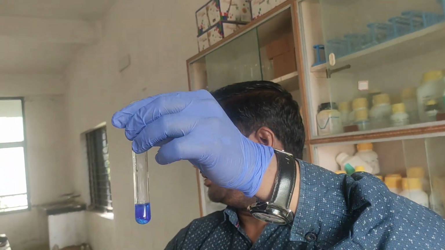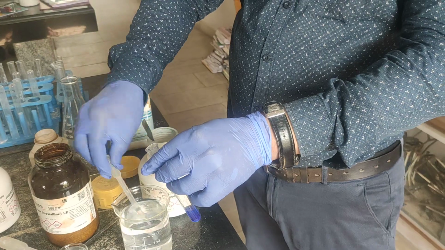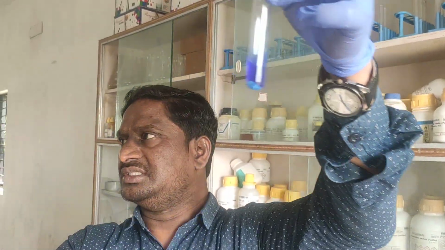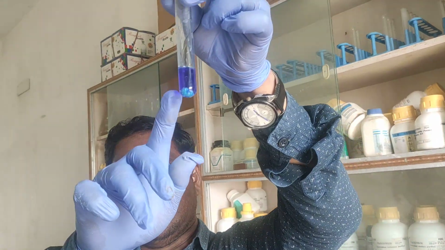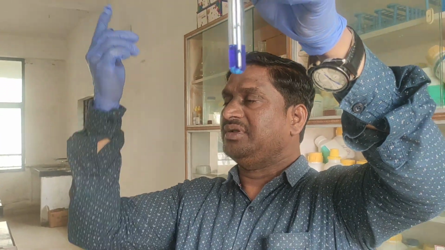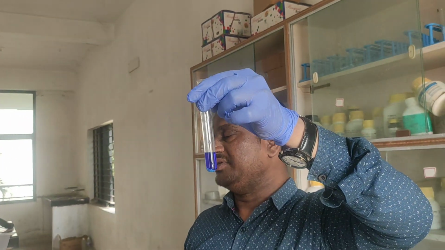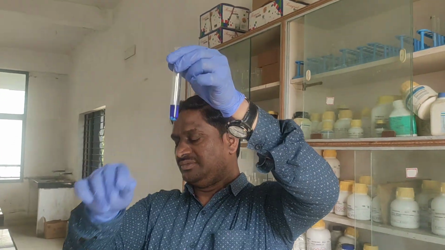Now if I am adding excess of NH4OH, precipitate will not be there, children. No precipitate will be there. If you just shake like this, if it has settled down, all the precipitate will get dissolved. You can observe, see, deep blue this is. First we got pale blue with NaOH. But with NH4OH we are getting deep blue. So this is a complex salt.